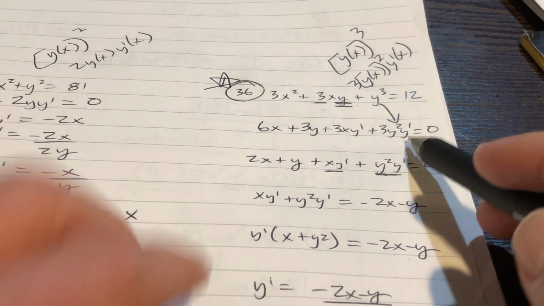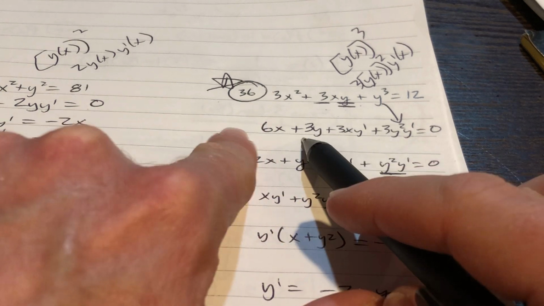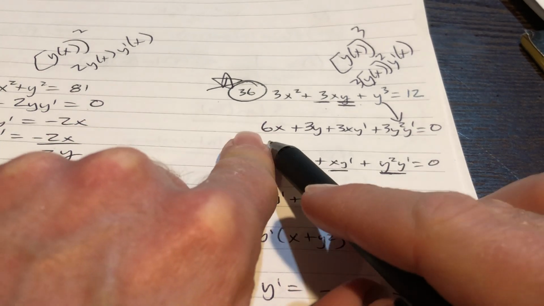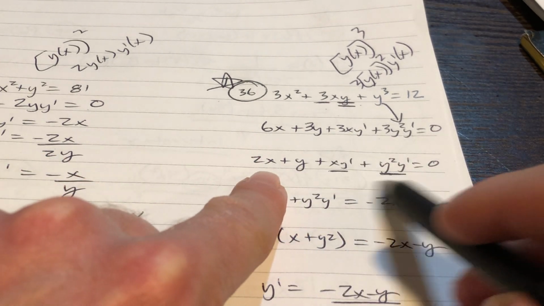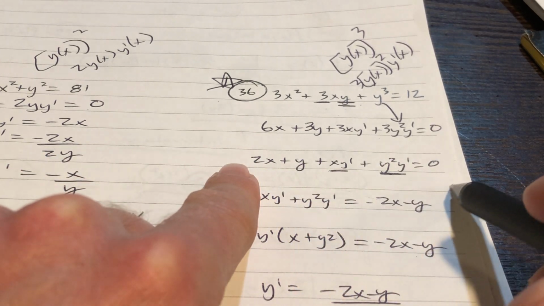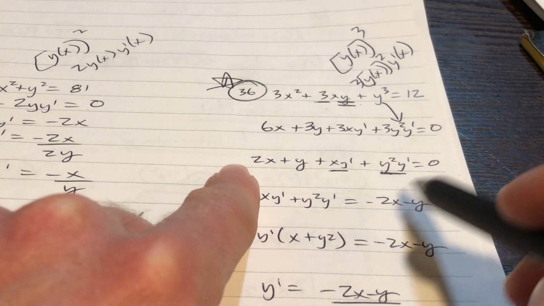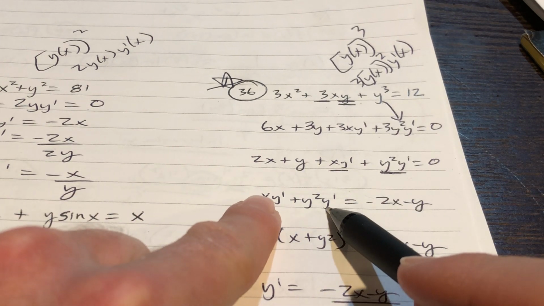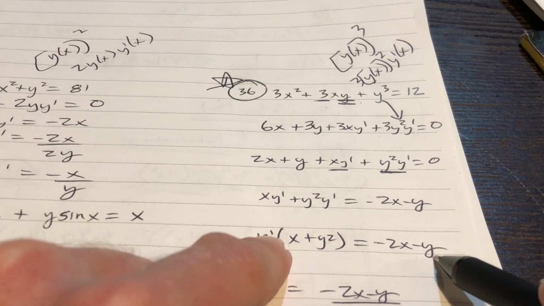All right, so anything with the y prime needs to be on the same side. Everything is on the left already, so I'm going to move this over. Before I do that, I'm going to say 6, 3, 3, and 3. I'm going to divide everything by 3. Then I'm going to move this over. It was a positive 2x, now it's a negative here. It was a positive y, now it's a negative there. And I'm going to factor out the y prime. And we'll divide by y plus x plus y squared.